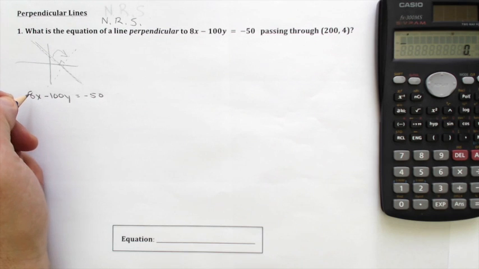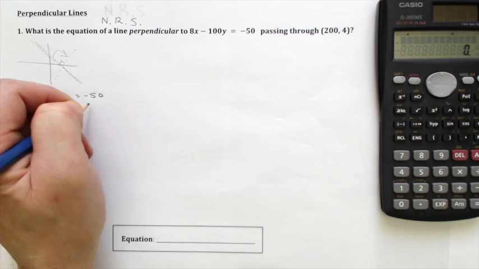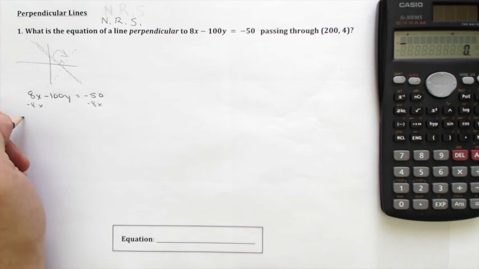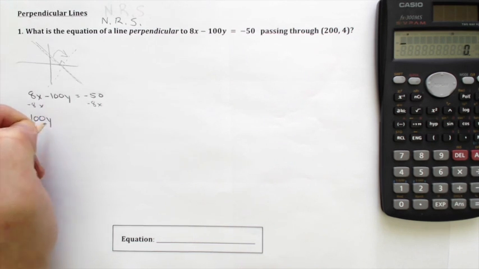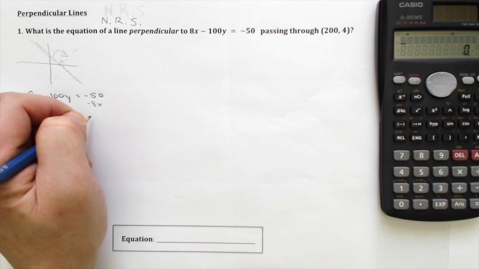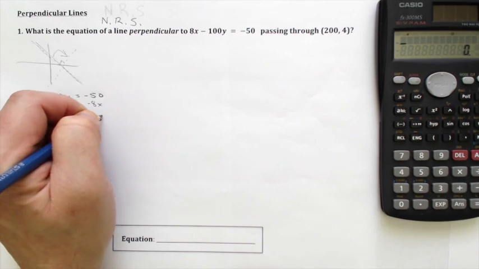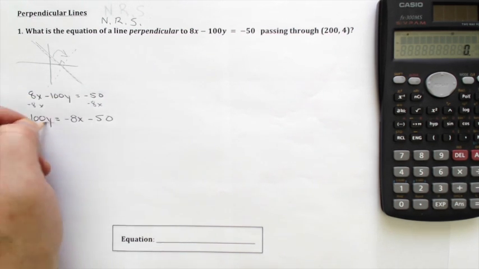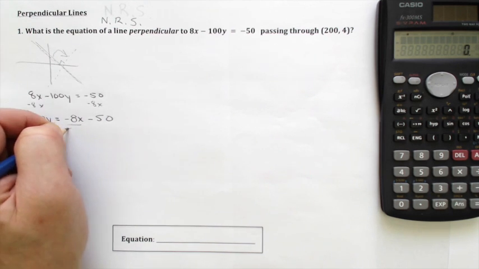And I'll subtract 8x from both sides over here. That's going to leave me with negative 100y is equal to negative 8x minus 50, and then I'm going to divide everything by negative 100.